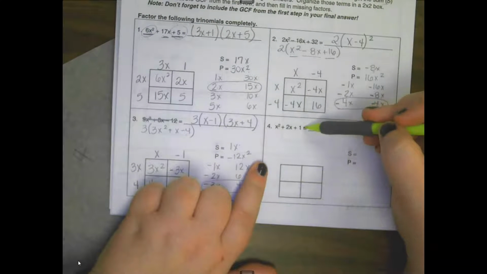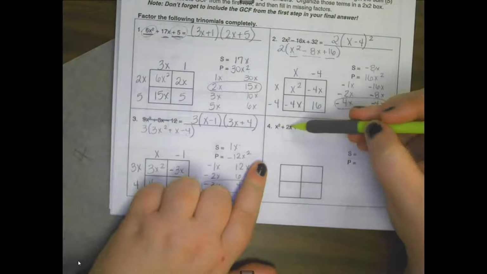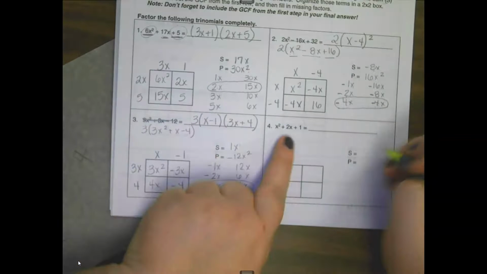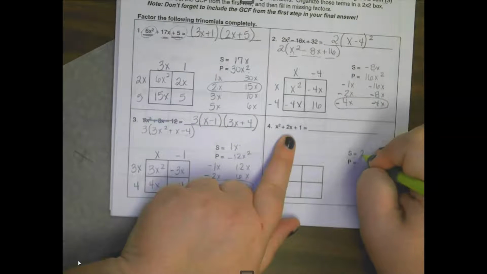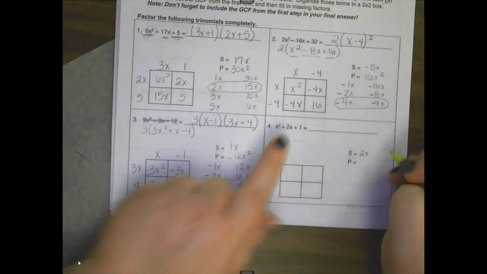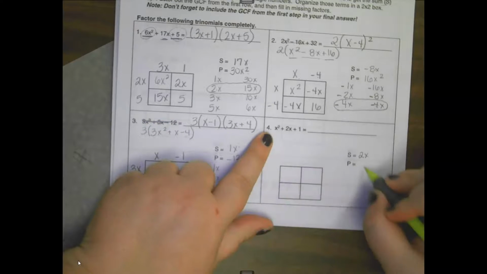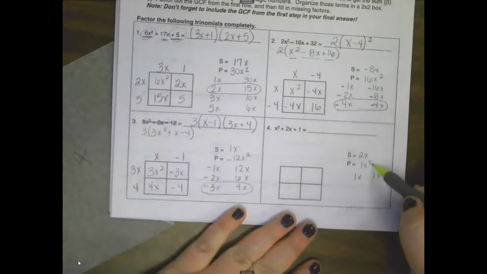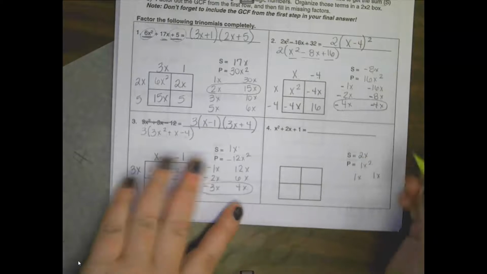Coefficients, there's nothing to factor out. Variables, there's nothing to factor out. I'm going to be just using this. My sum is 2x. My product is 1x squared. 1x times 1x, the only thing that can give me 1x squared. Add them together does give me 2x.